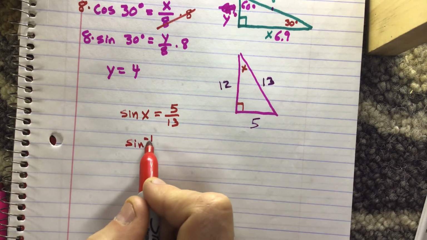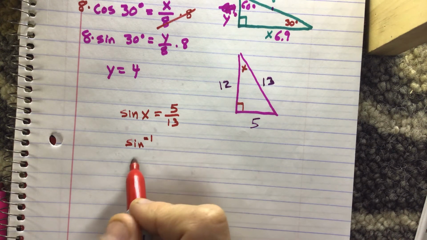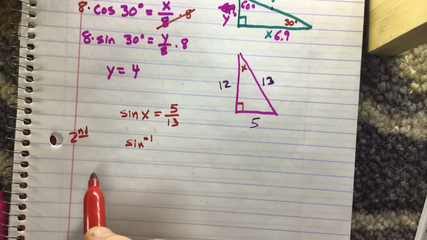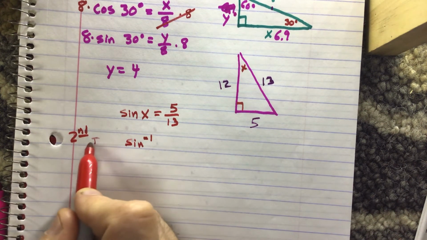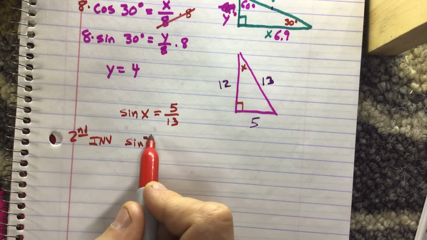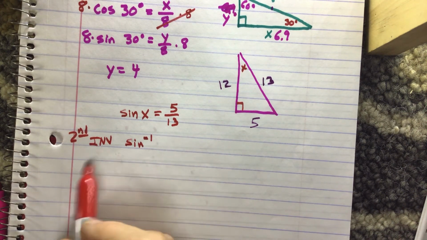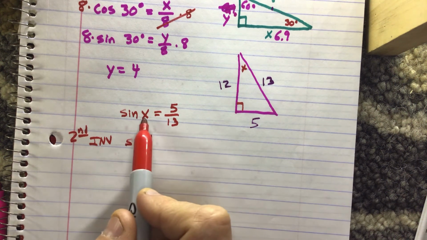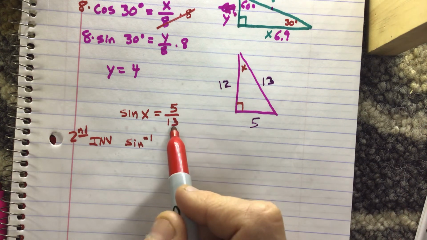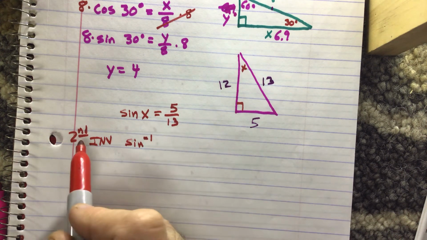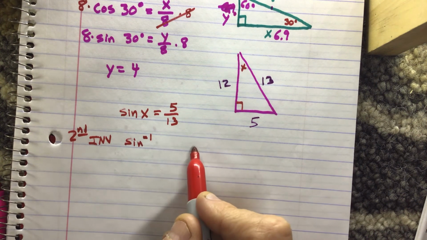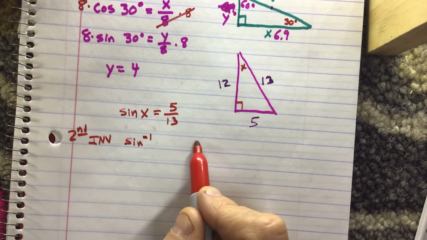On your phone it'll be there. You have to go into the second functions. You might have to hit second on your calculator. Some have inverse sine, and then this should come up on your calculator. So what you're saying is you're not looking for the sine of some degree. You're saying what angle has this ratio. So you do 5 divided by 13, second or inverse, sine, and then it will give you the answer, which is 23 degrees.